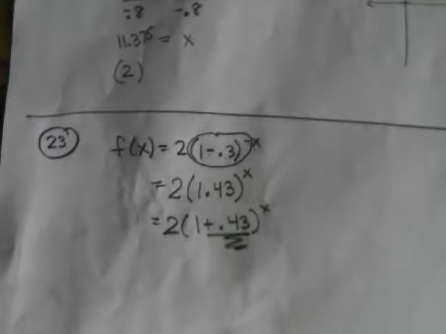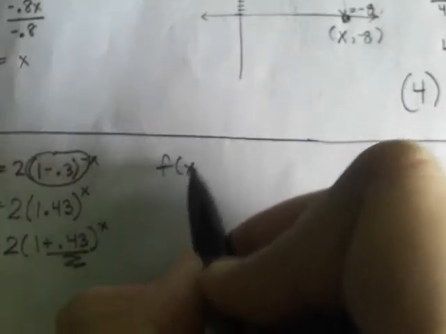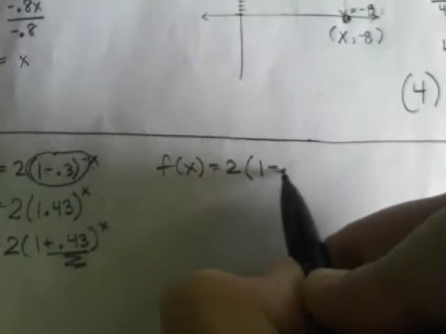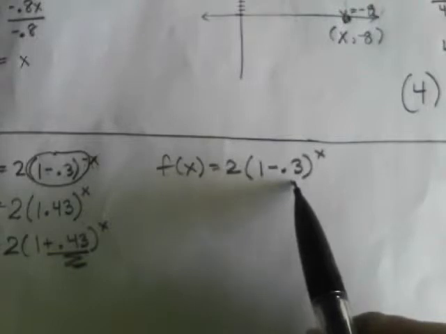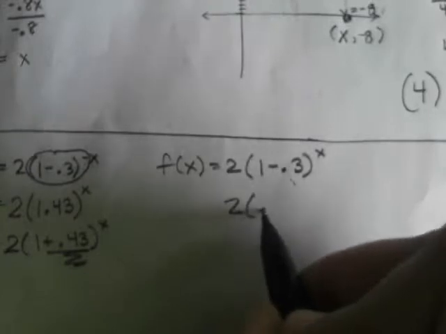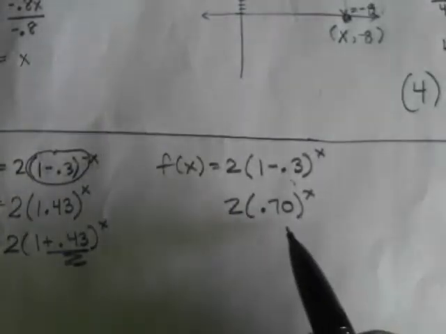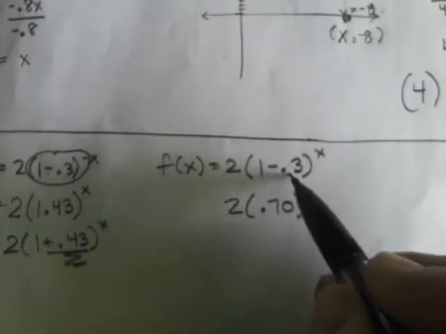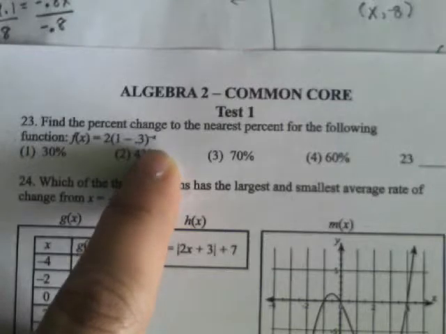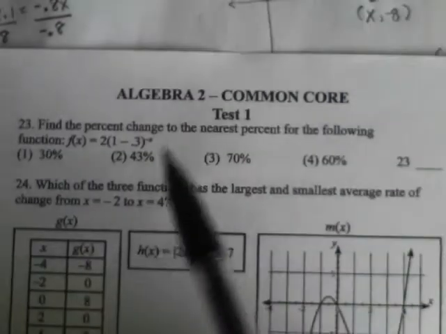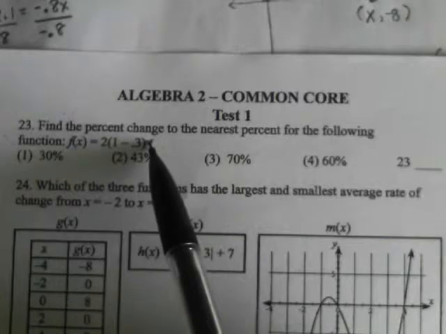Those of you who said 70%, maybe you missed the negative in the exponent. But even if the negative exponent wasn't there, this would still be decreasing by 30%. So it's maintaining 70% of the value, but that means it's losing 30%. And the way they've phrased that, what is the percent change? The percent change would have been 30% had that negative not been there.